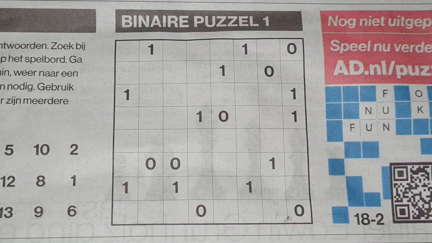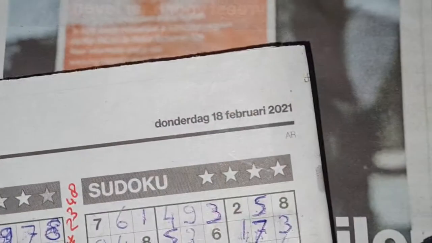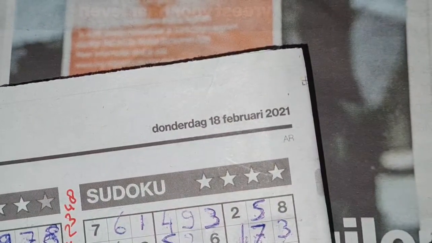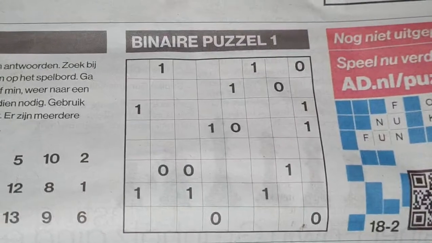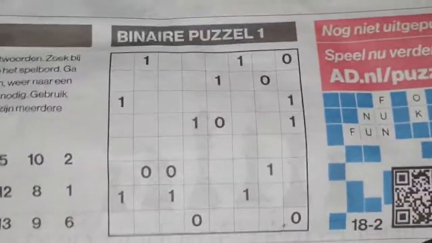The third Sudoku, three out of four, because I won't do them all in this edition of today's newspaper of Thursday, February the 18th, 2021. Yes, the third Sudoku is a binary puzzle.